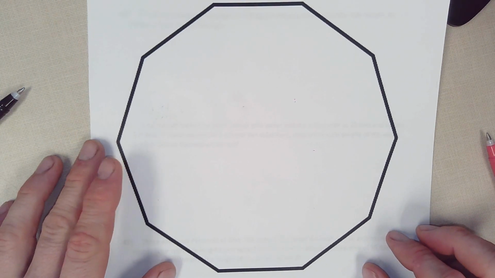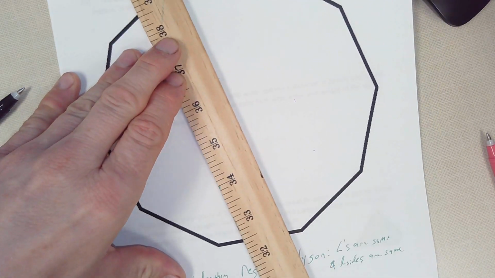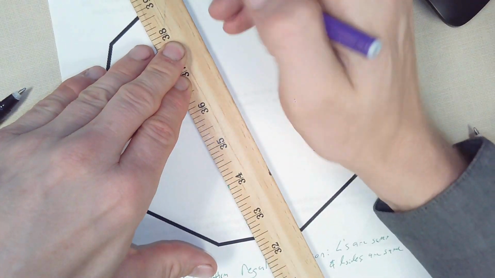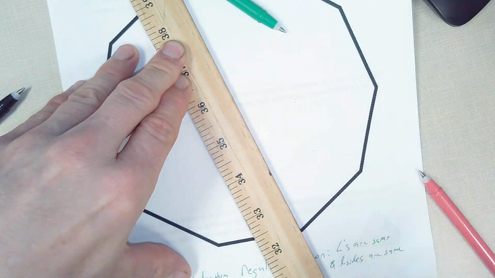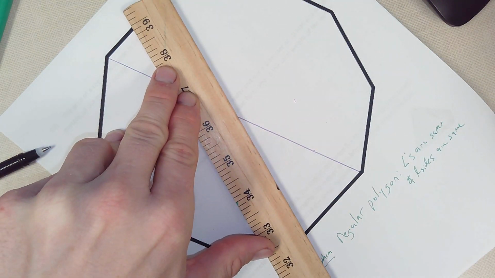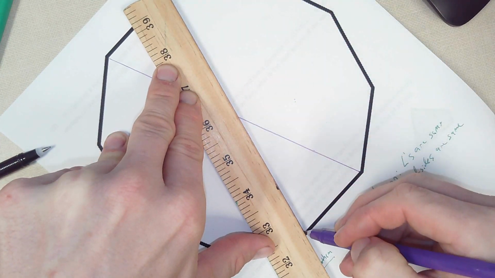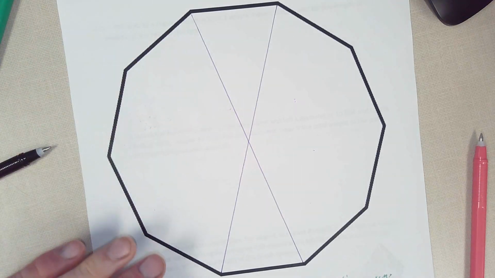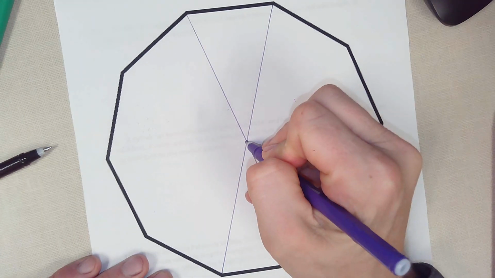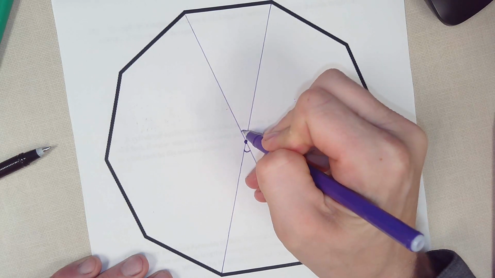Okay, if you go from one corner, one angle, to the angle on the opposite side, in this case these two angles, and then these two angles, like this, these lines intersect at the center of the polygon, okay?